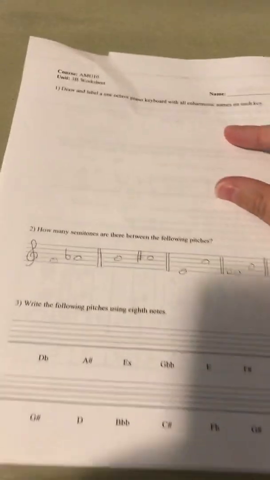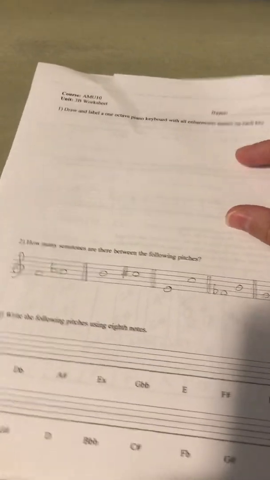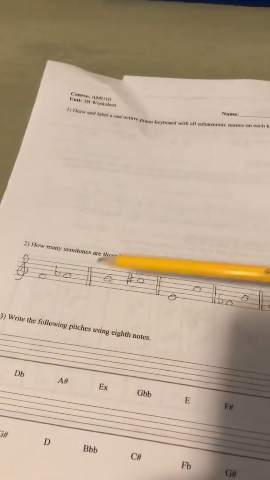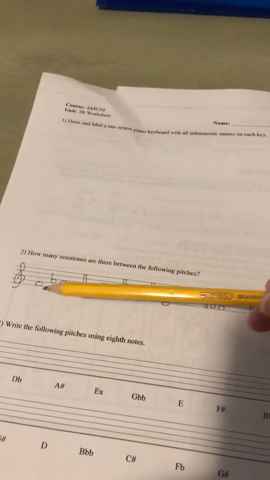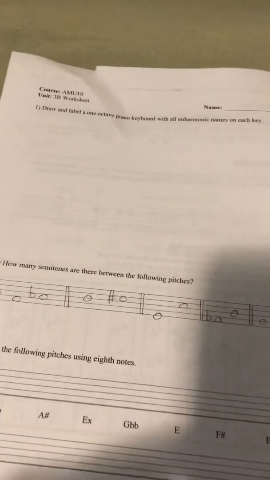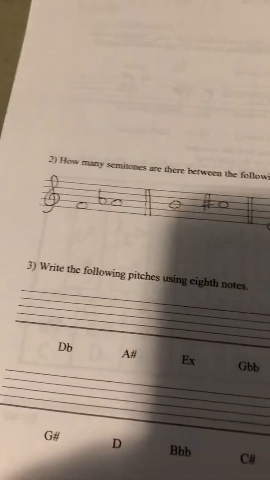If you turn the page, you have some practice sheets. So there's a nice big space for you to draw a piano keyboard and label it, okay? How many semitones are there between the following pitches? If you've labeled that piano correctly, you can use it to answer this question by counting the semitones between the notes. For this exercise, you need to make sure that you did Unit 3A, when we did note names. If you don't know the note names of these notes, it's going to be really hard to figure out how many semitones are between them. So if you don't know your note names, go back to 3A and practice your note names, okay?